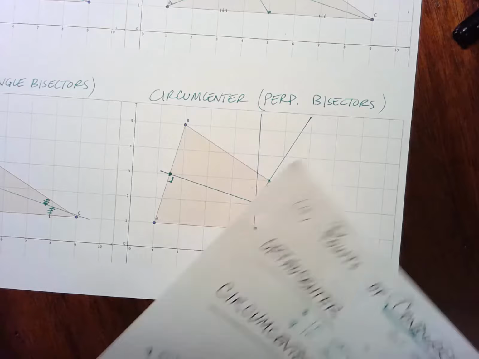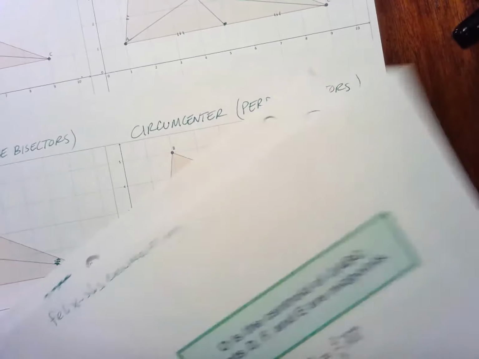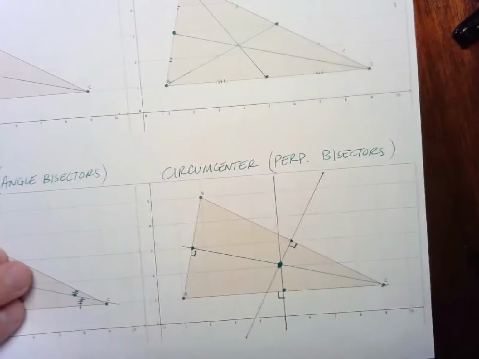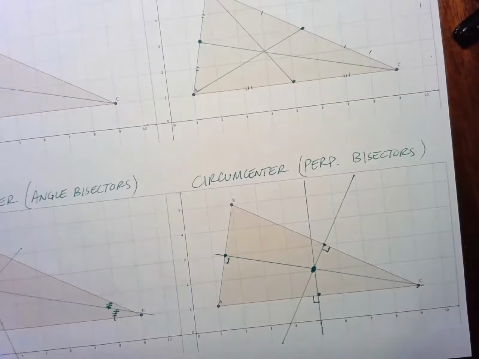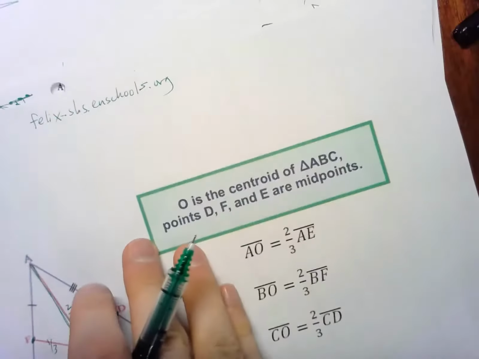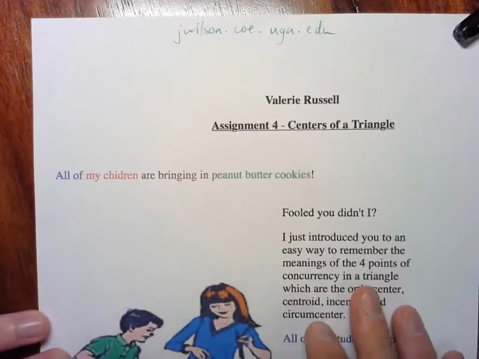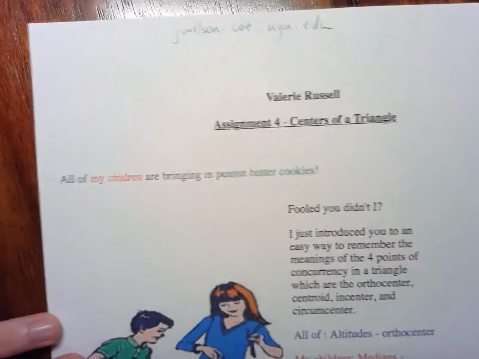So you're probably going, well, this is just a lot of tedious work, and I don't want to have to remember all this. Well, lucky for you, there is a little saying, I guess not an acronym, that'll help you remember this. All of my children are bringing in peanut butter cookies. I love peanut butter cookies. And this is the way that I remember this.